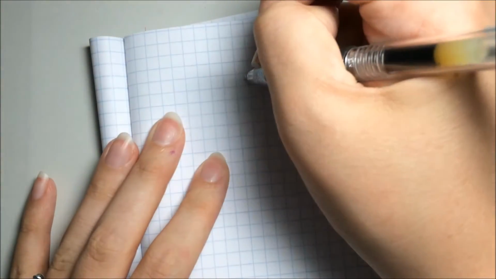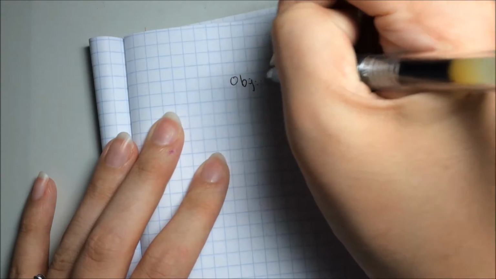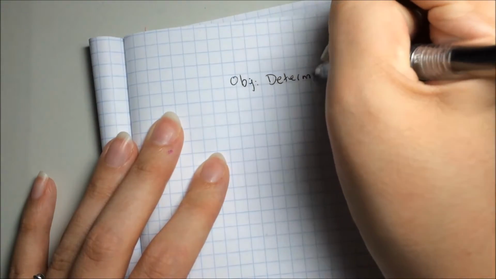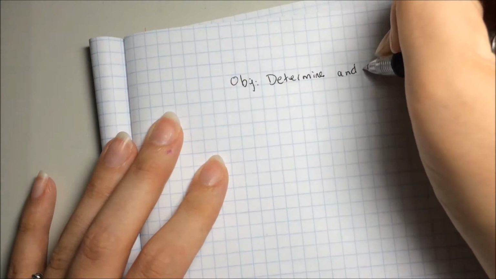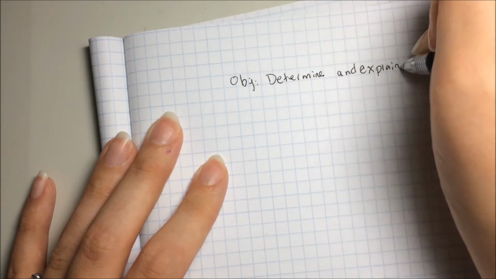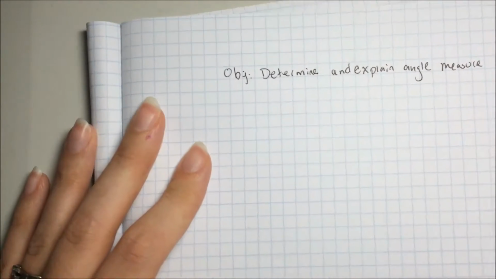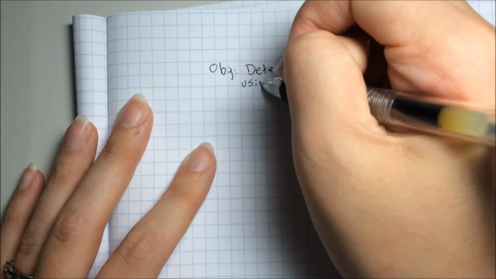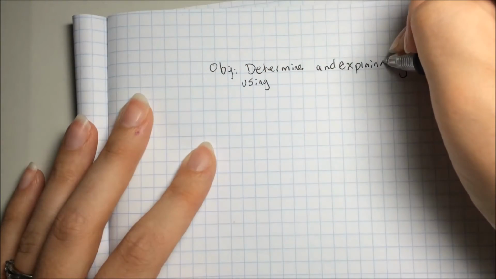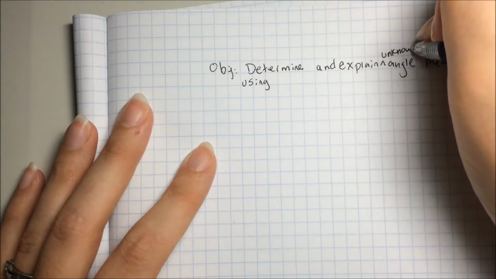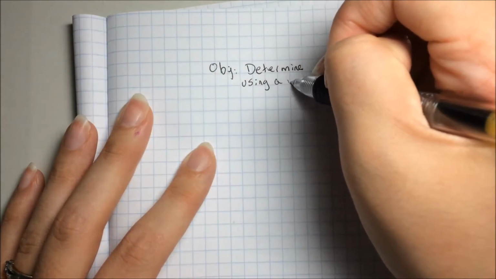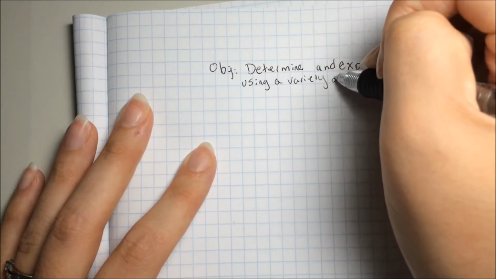So our objective for today is the same one as last night. Determine and explain angle measure using unknown angle measure using a variety of methods.